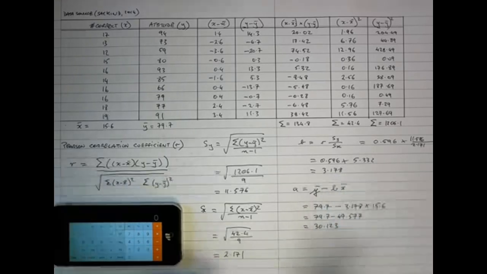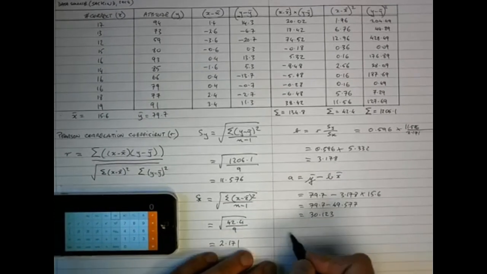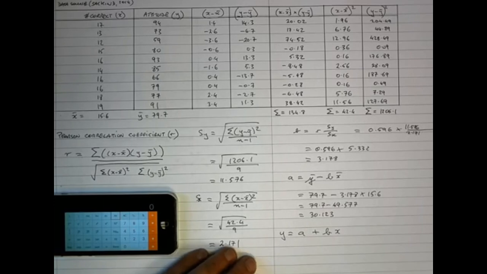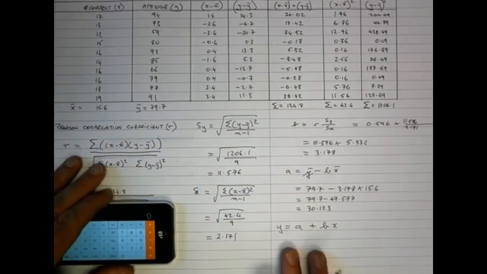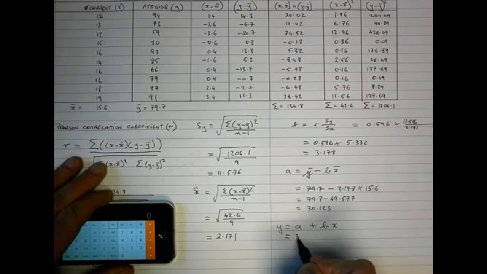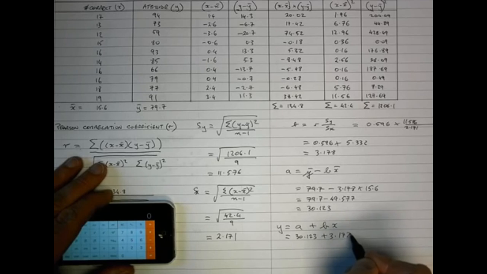So now I'm ready to use the simple linear regression formula. Just a reminder of what that is again. That's going to be y is equal to a plus b times x. I can plug in my values here straight away. So that's going to be equal to A, which is 30.123, plus B, which is 3.178 times X. So now if I'm given a value of X, I can work out a value of Y.